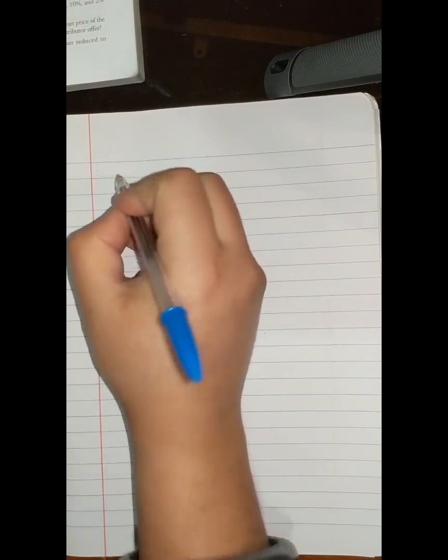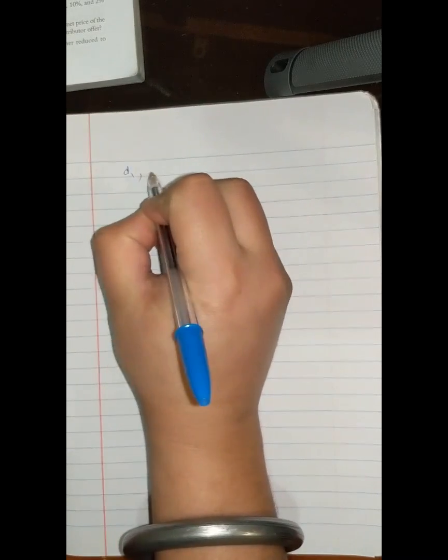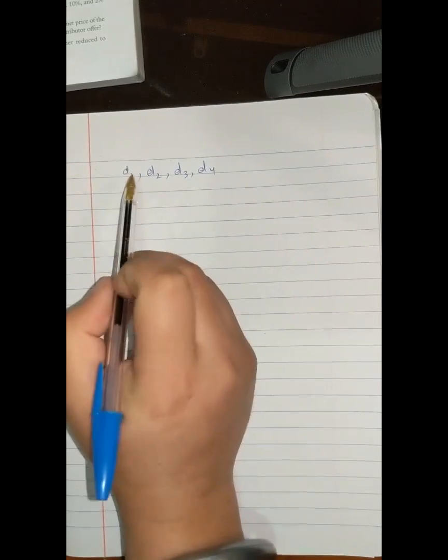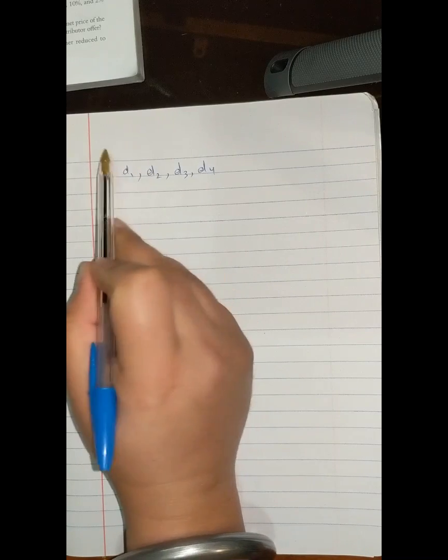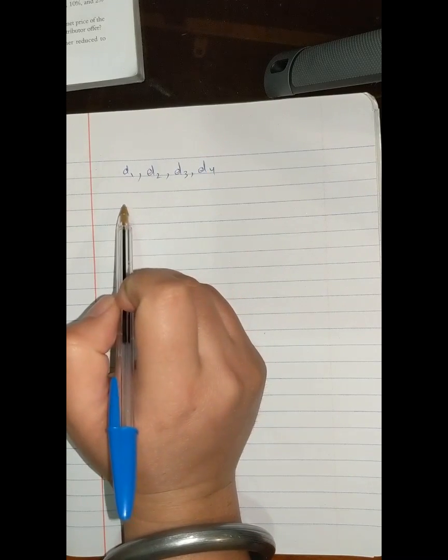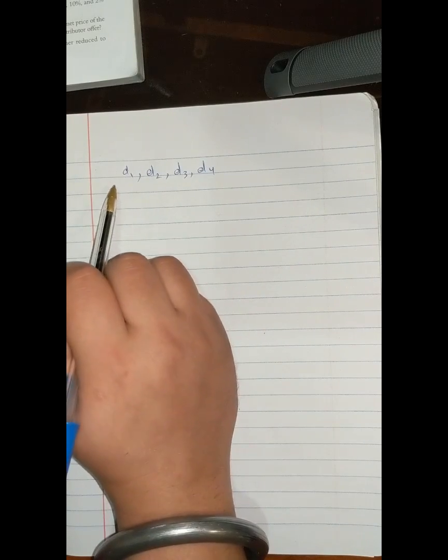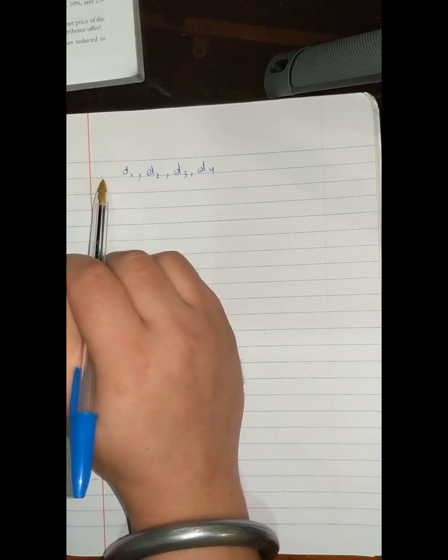After working with a series of discounts, what if we have to find a single rate of discount? Let's say we have a series of discounts, D1, D2, D3 and D4. It can be 10%, 20%, 30%, 40%, and I want to find just one rate which will do the same thing as these 4 discounts.